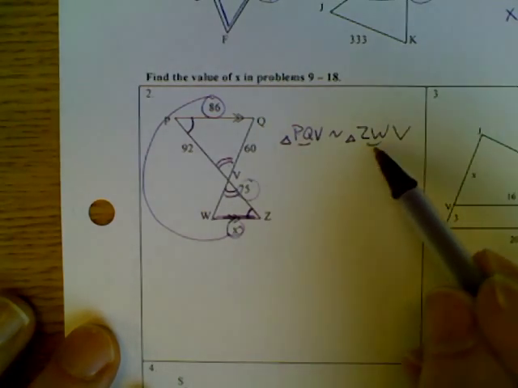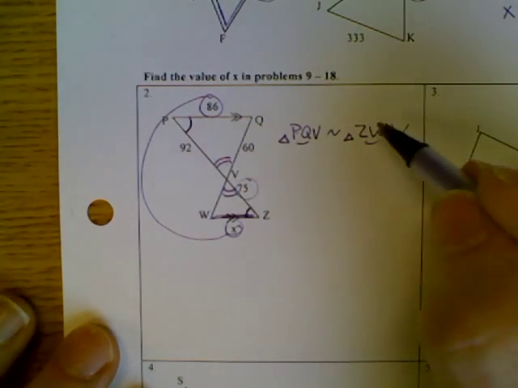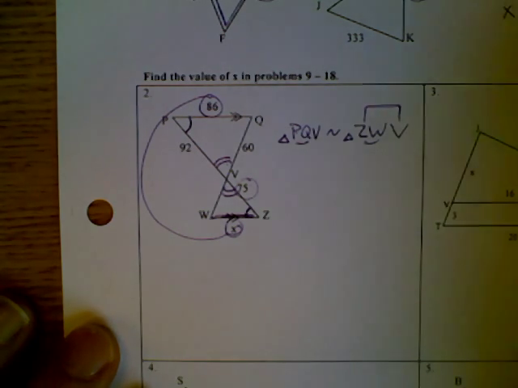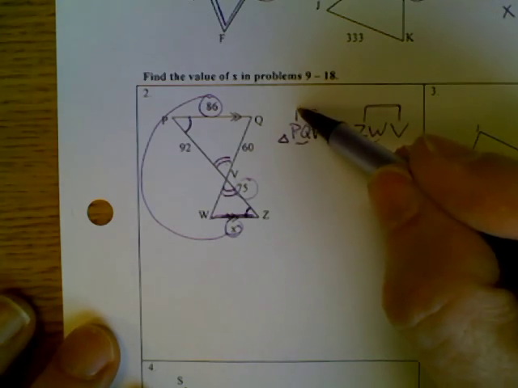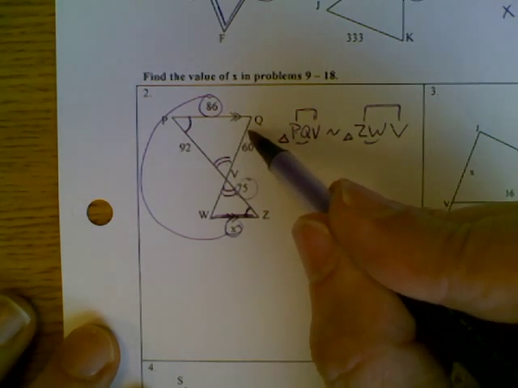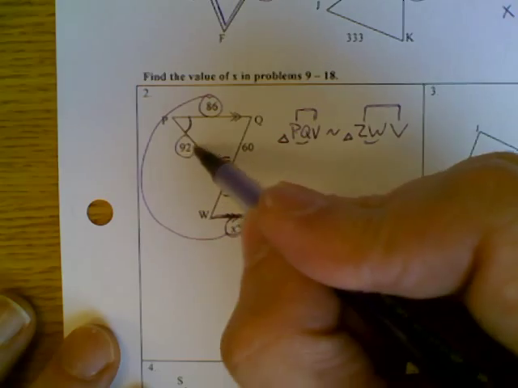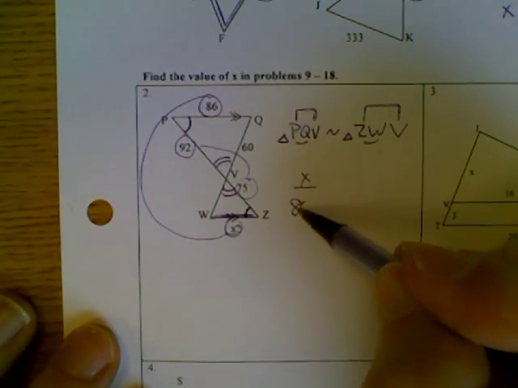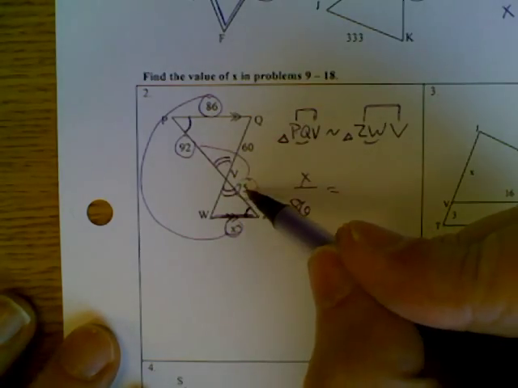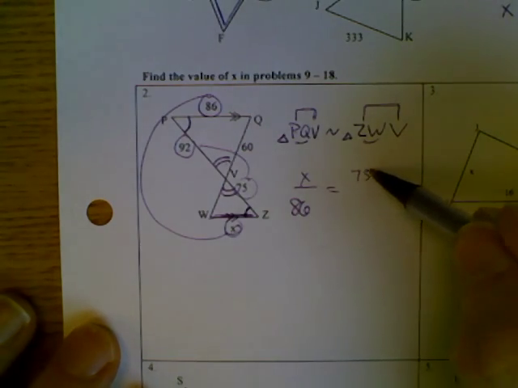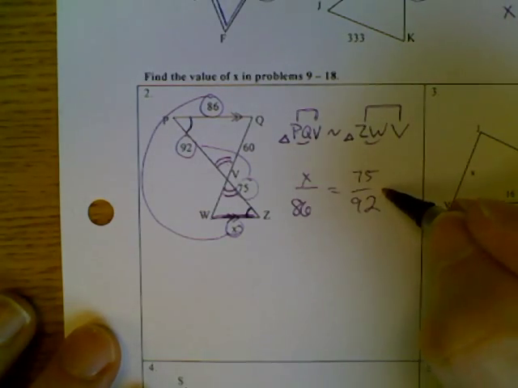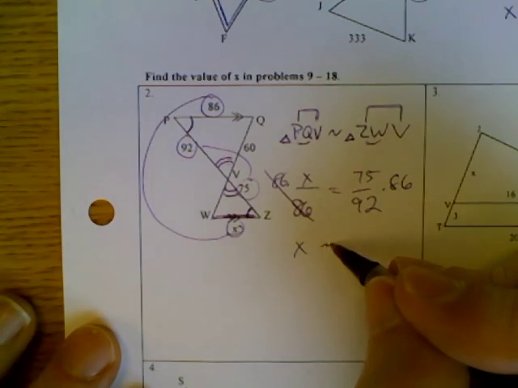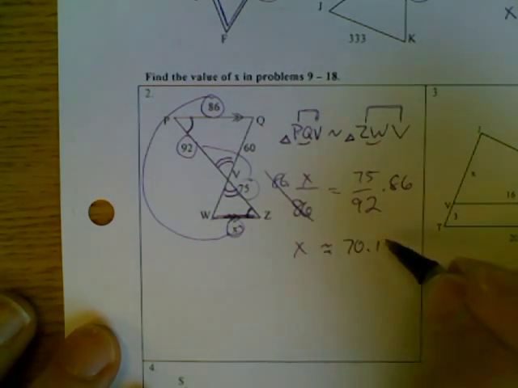What you really want to look at is the names. 75 comes from VZ. That's here. That matches up with VP, which is, oh, not that. That's VQ. VP, it matches up there. So now X over 86 equals 75 over 92. Multiply both sides by 86. Reach for the calculator, find out that X is approximately 70.1.